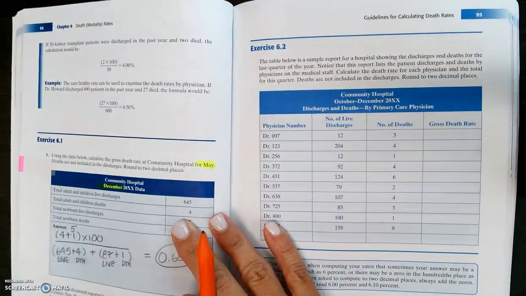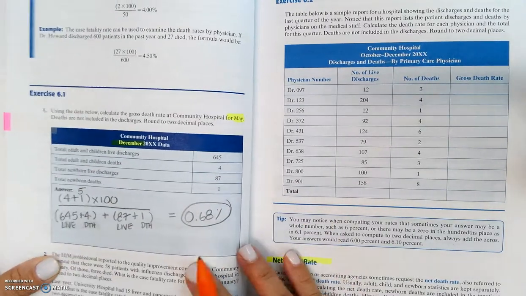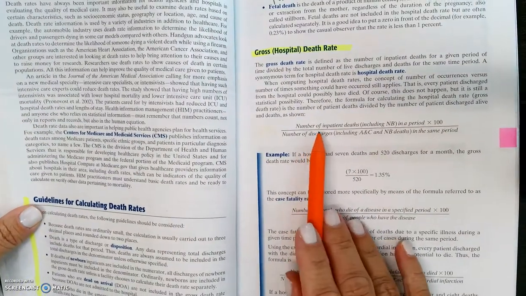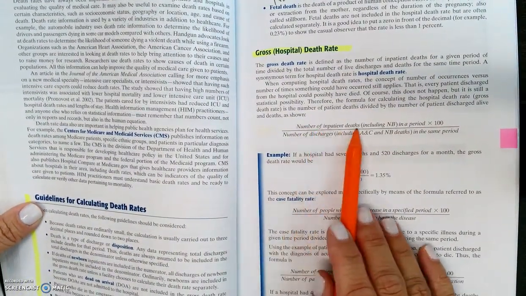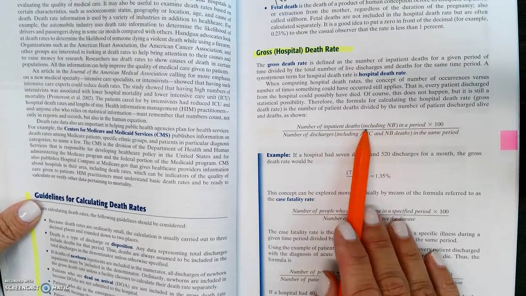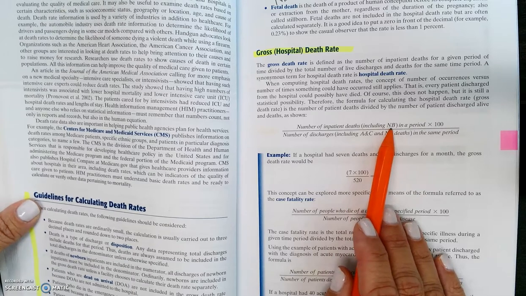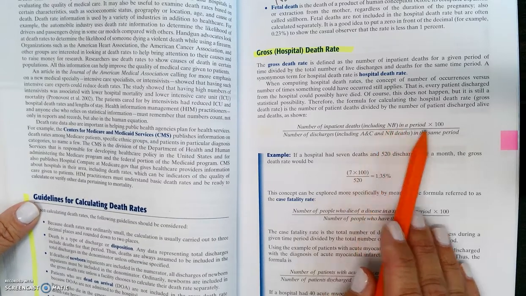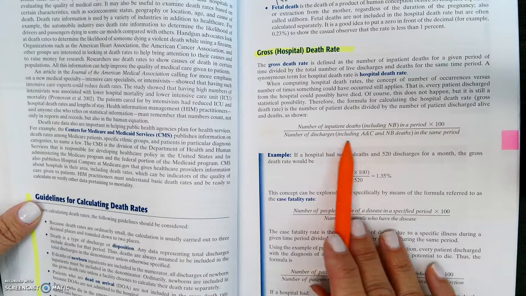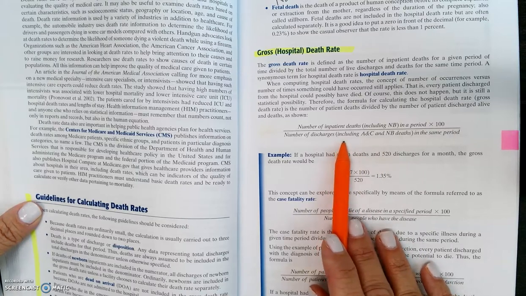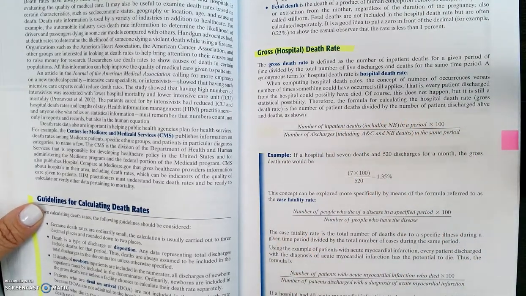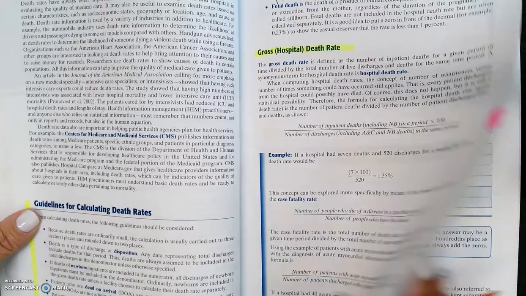All right, so let's flip over to 6.1 and jump right into the formula. It's going to ask us for the number of inpatient deaths, including newborns. It's reminding us that this is a total, so we need to include the newborns. Those pesky little babies are going to come back, and we're going to work with them this time. Multiplied by 100 over the total number of discharges, and you get a reminder, y'all. How nice is that? Including adult and children and newborn deaths in the same period. And so, again, if you just follow your formulas, they're going to give you a lot of information.